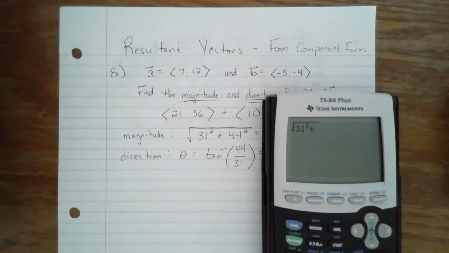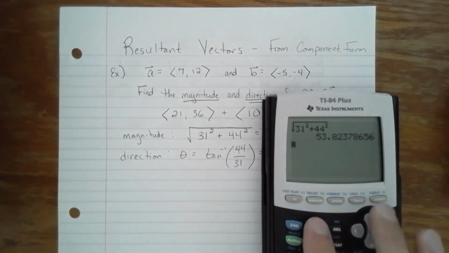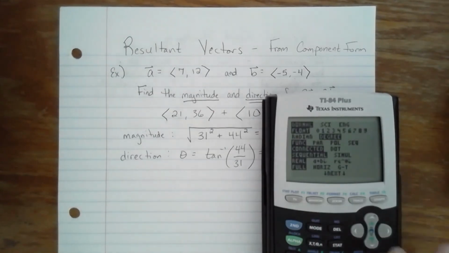So 31 squared plus 44 squared. I'm just typing all this in at once. I know some people like to square each thing, then add them, and then square root them. To me, that just seems like a lot of extra work for no reason. I'm going to check my mode here. We can see on my calculator, I must have already been doing this previously and not cleared it. I already have degree mode set up.